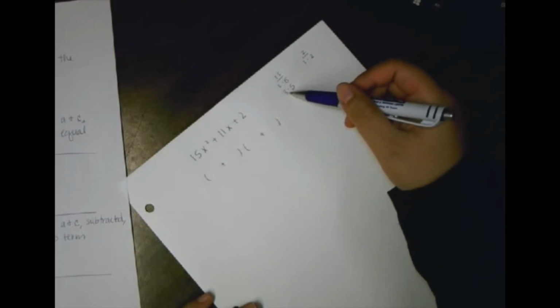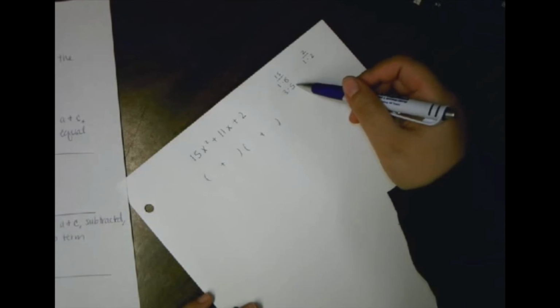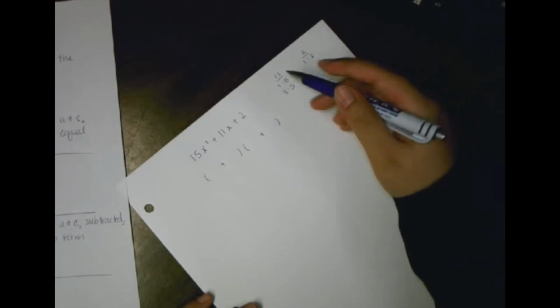So now let me try the next combination of numbers. I have 3 times 1 is 3, 5 times 2 is 10, 3 plus 10 is 13, not what I'm looking for. Now let's see, 5 times 1 is 5, 3 times 2 is 6, 6 plus 5 is 11, so I'm going to use these two terms, and I have to be careful which one is going to be multiplied by which.